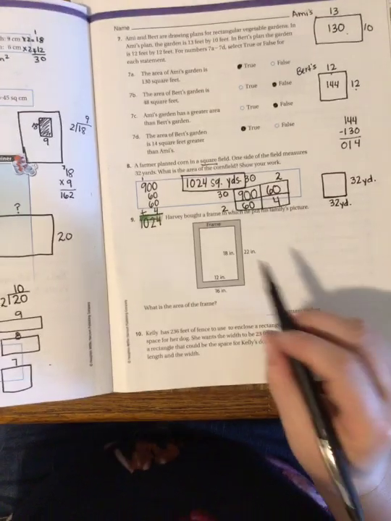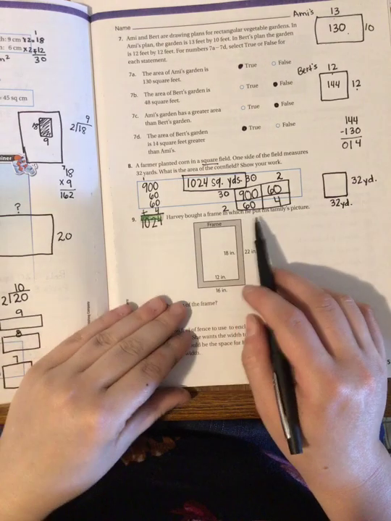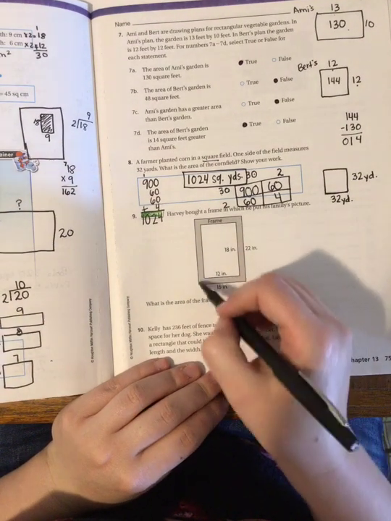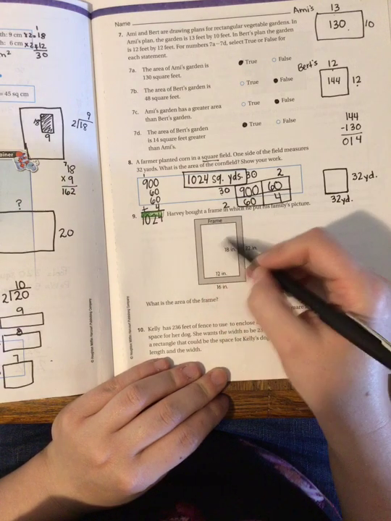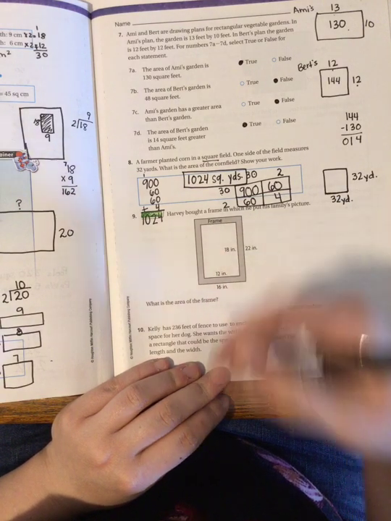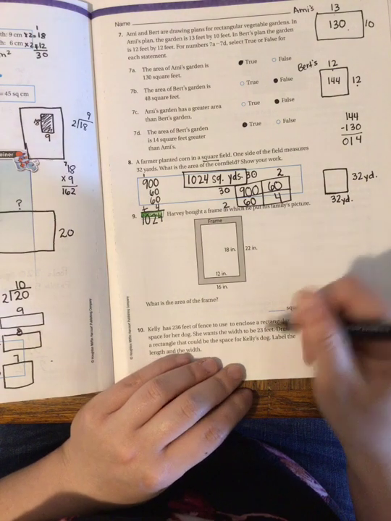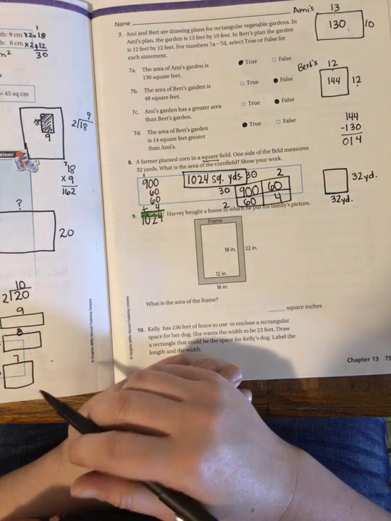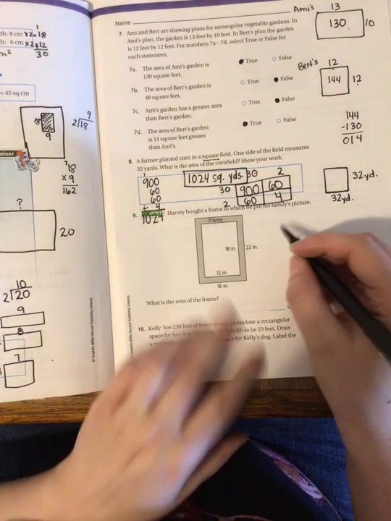All right. Harvey bought a frame in which he puts his family picture. What is the area of the frame? Now, the frame is just the gray part. The frame is not this white part. Think of that as the picture itself. But in order to find the area of just the frame, we need to find the area of both.